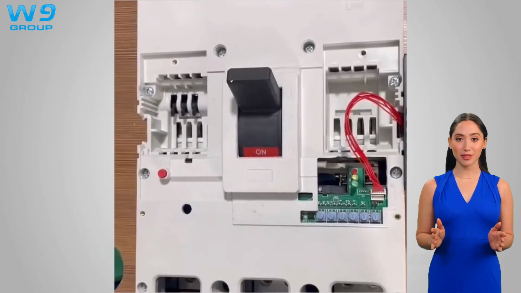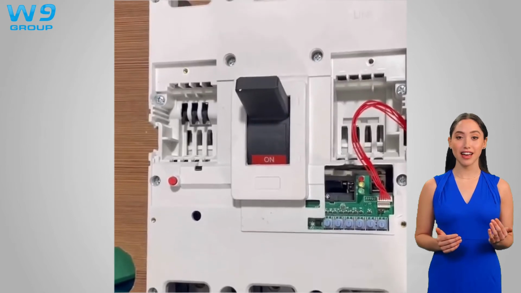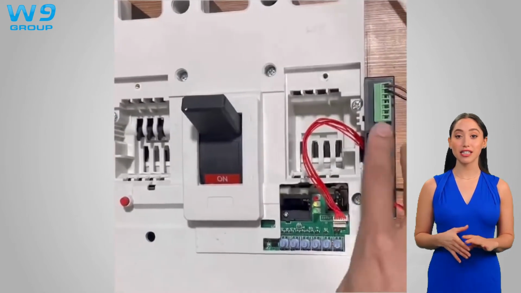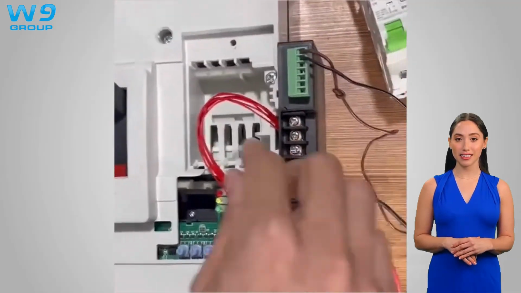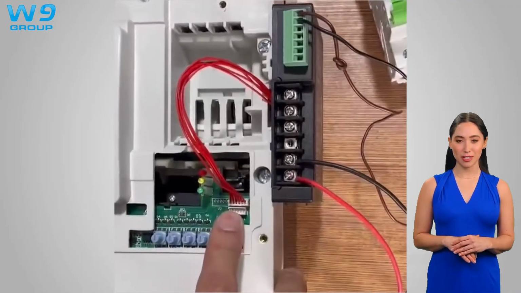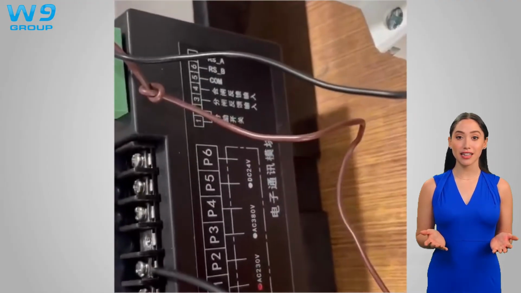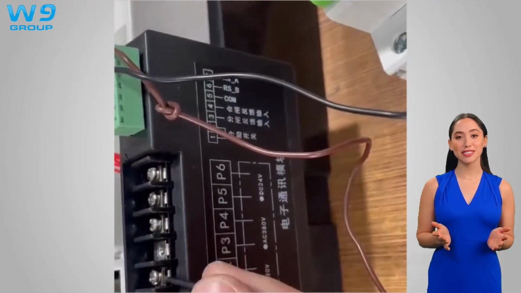So, how to read Modbus RS485 communication protocol? Actually, you need to connect the electronic communication module correctly, set the serial port parameters, open the serial port, read and write registers, and check the communication status. Let's look at the specific steps.